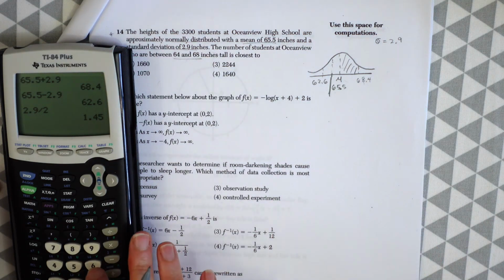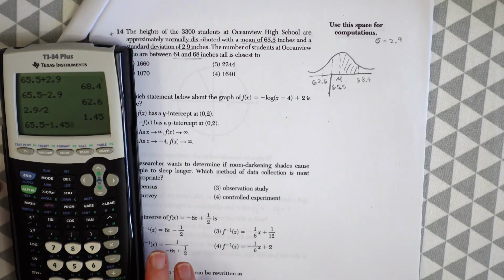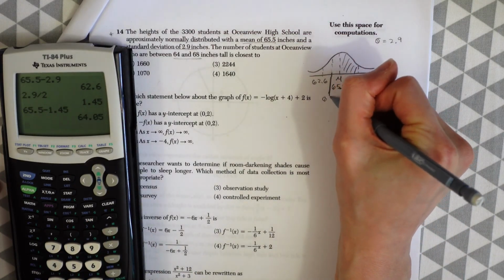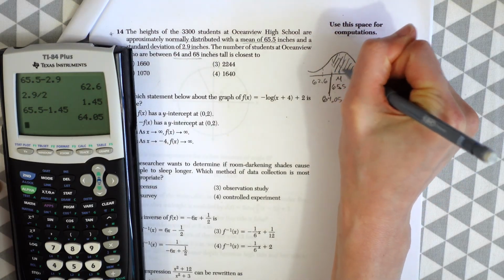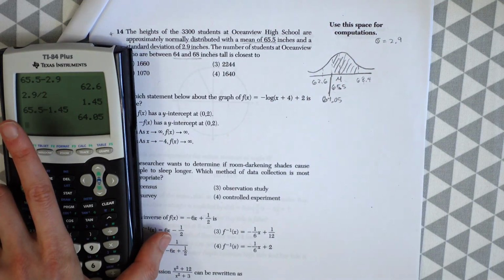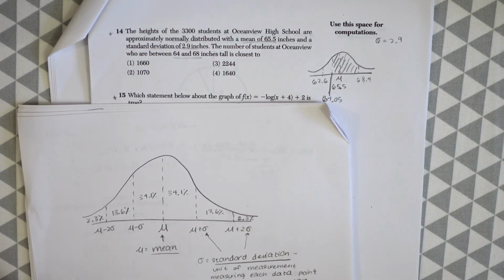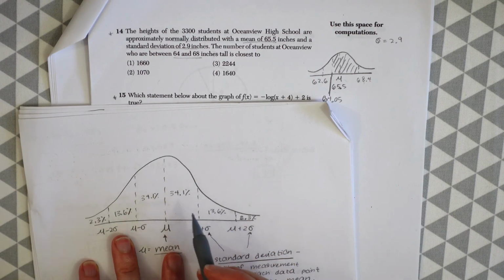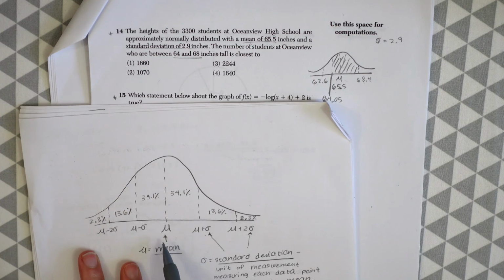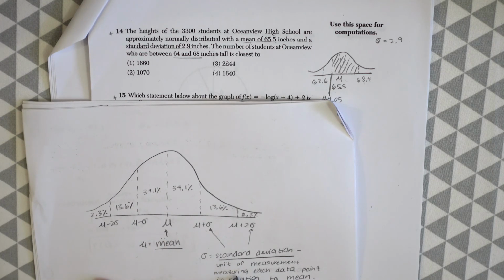So let's try 65.5 minus 1.45, half a standard deviation. So that's about 64.05. So that's what we're trying to find. To do this, we're going to need our reference guide here that tells us the amount of probability, the percentage for each happening. So here we have the mean, and then you can see the standard deviation is a unit of measurement measuring each data point in relation to the mean.